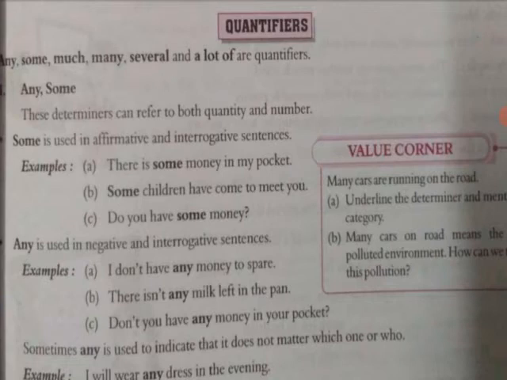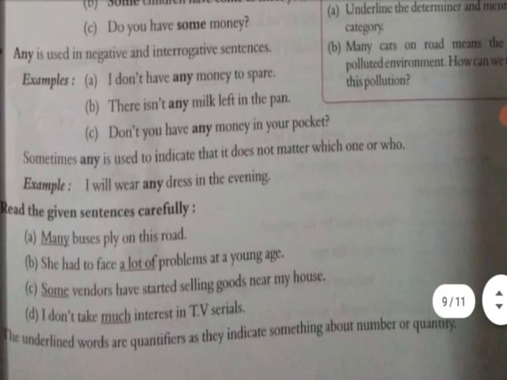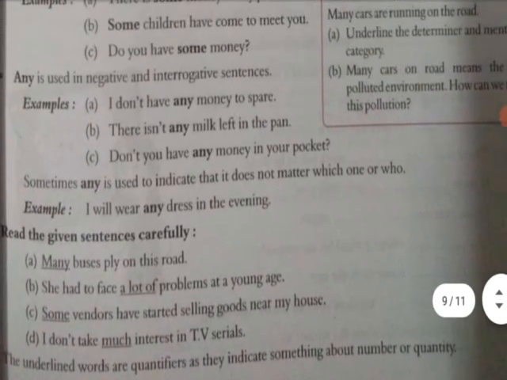Do you have some money? Any is used in negative and interrogative sentences. For example, I don't have any money to spare. Don't you have any money in your pocket? Sometimes any is used to indicate that it does not matter which one or who. For example, I will wear any dress in the evening.